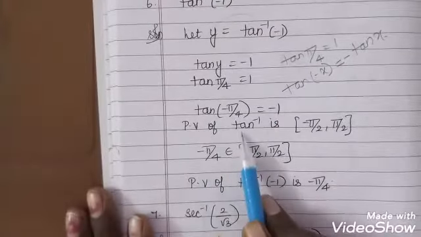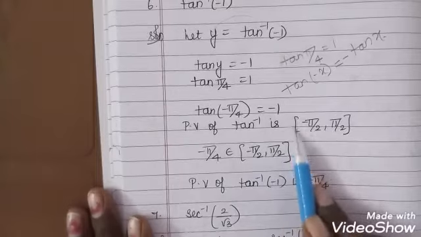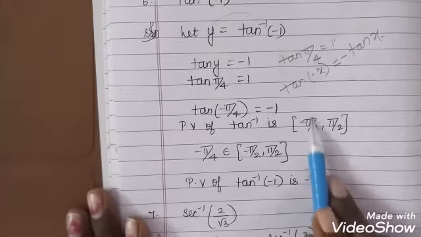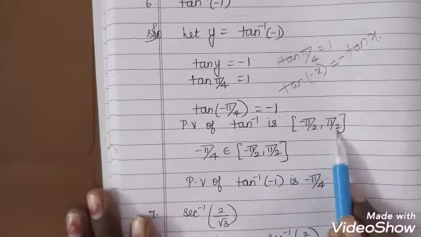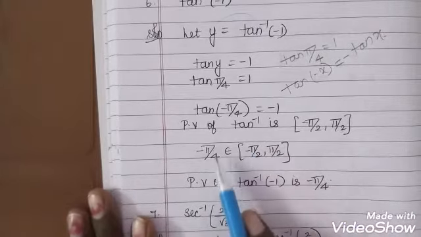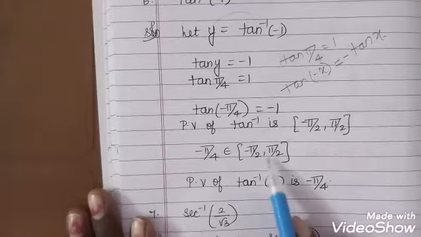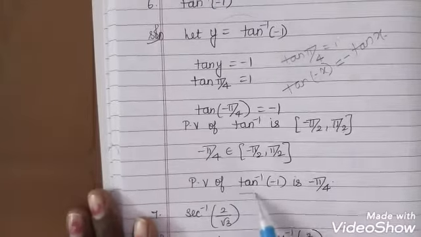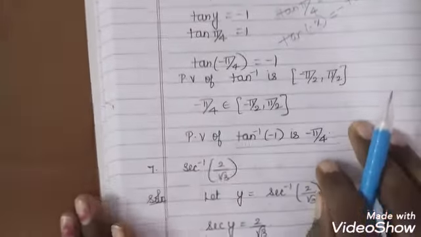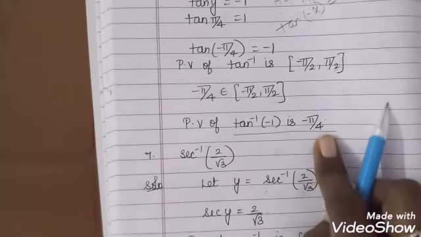So what is the principal value of tan inverse? It's the closed interval minus pi by 2 comma pi by 2. So I can say minus pi by 4 belongs to the closed interval minus pi by 2 comma pi by 2. So the principal value of tan inverse of minus 1 is nothing but equal to minus pi by 4.